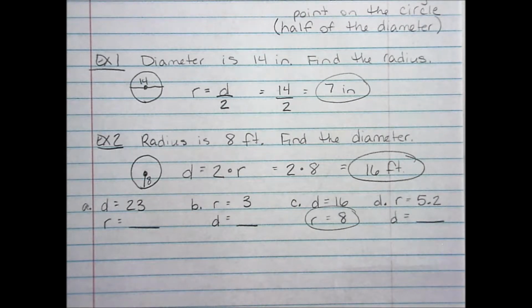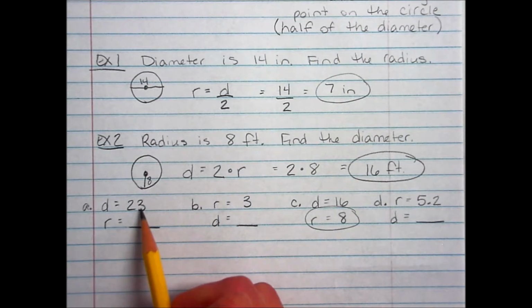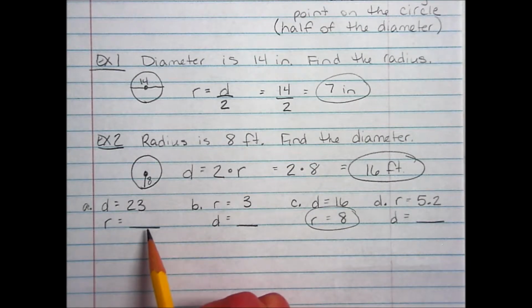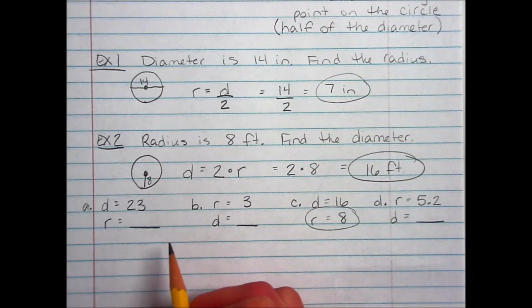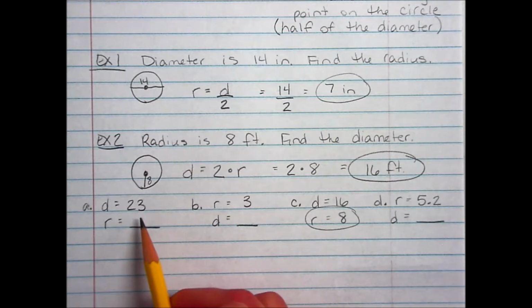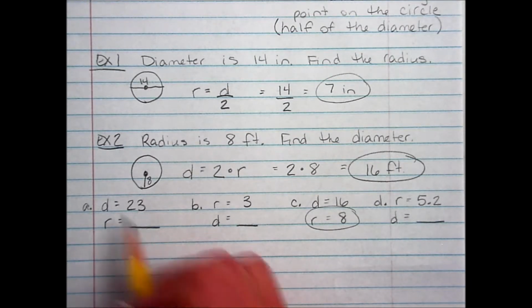With these, the actual work is not difficult, but you have to remember the difference between the radius and the diameter. If you get those flip-flop, of course, all of your answers will be wrong. Okay, so if I'm given the diameter, I need the radius. Will I be multiplying or dividing? Dividing. Okay, so give me an answer on A. I'm dividing 23 by 2, and what do I get, Aiden? 11.5. Thanks.